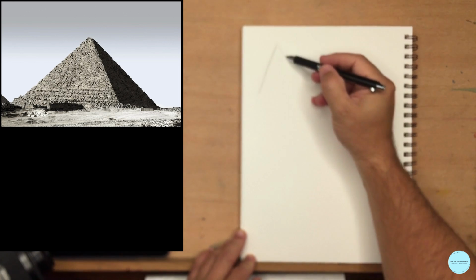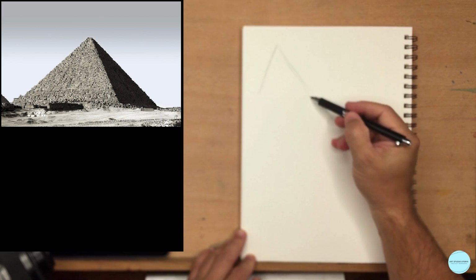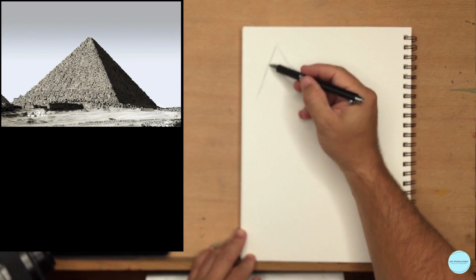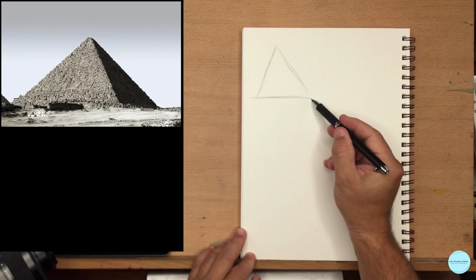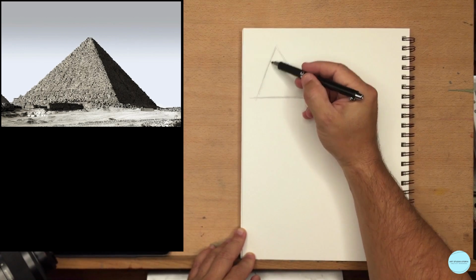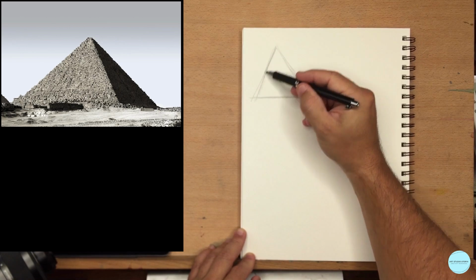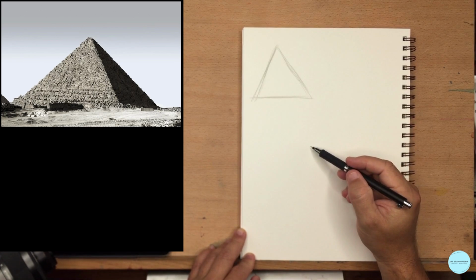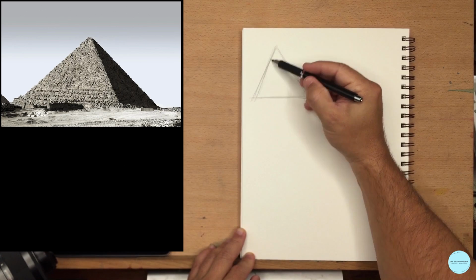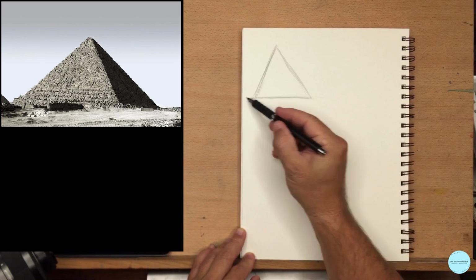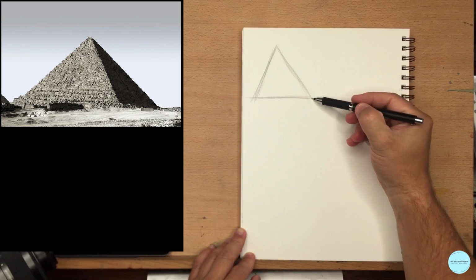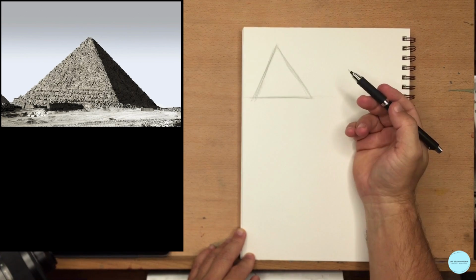As we know, there are triangles that have equal sides, two sides that are longer, and some that are rectangular. So here I'm looking straight on at a pyramid, or am I? Could I be standing here and consider this a pyramid? Well, yeah, it's a triangle. And if I'm eye level with it, I probably won't see the sides.